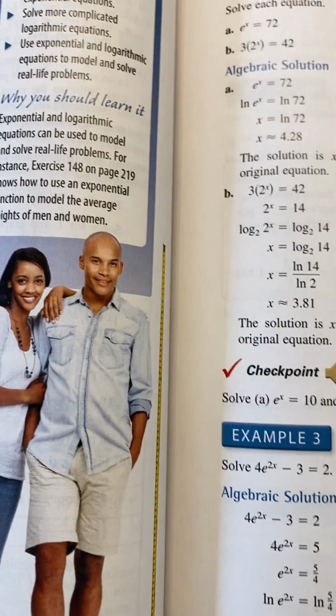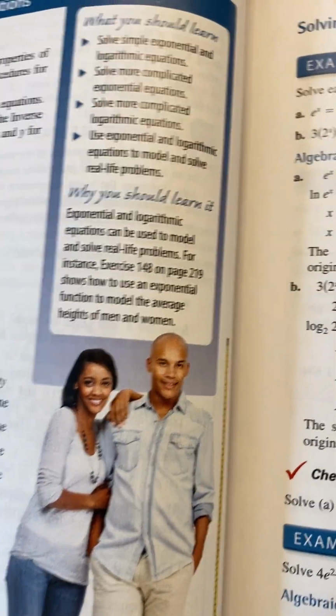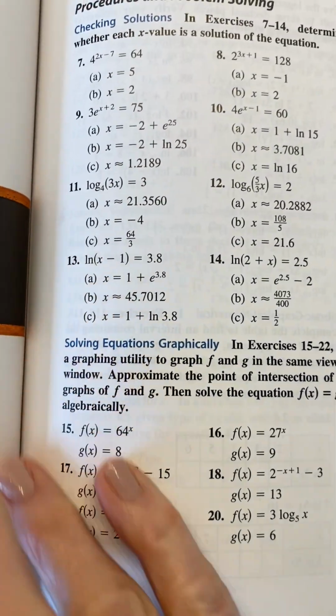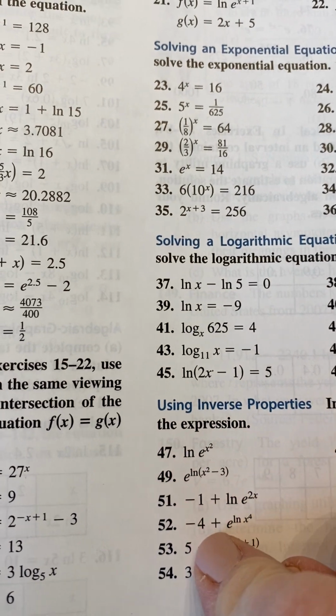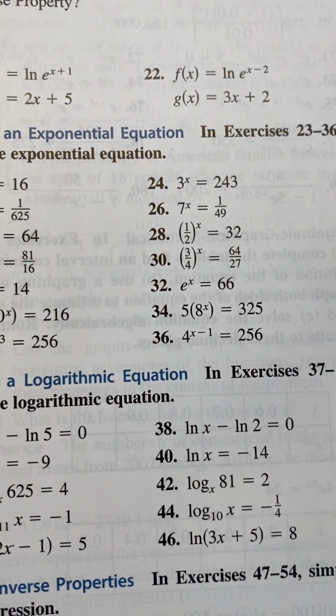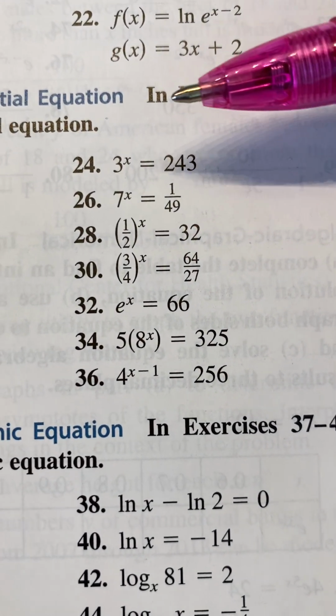All right, your homework for this section is on page 217. I wanted to skip over there. And you are doing 23 through 53 odd. Seems like a lot. I don't think it will take you too long. Just wanted to take a look at some of the even ones then.